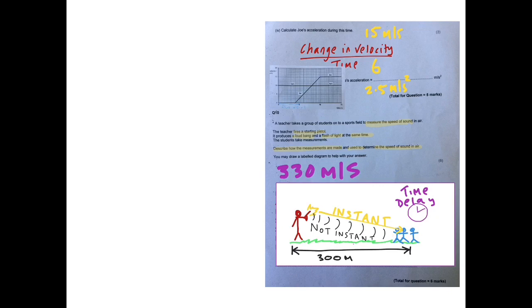So remember, we're back to that old equation of distance divided by time equals speed. So what we have to do is describe how we will measure the distance and what distance we will measure, how we will measure time and what we will be timing, and how we will determine the speed of sound. That's what our answer must contain.